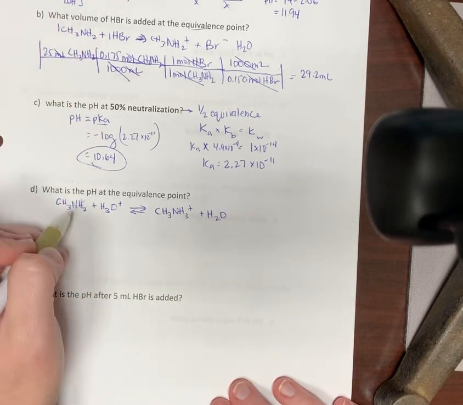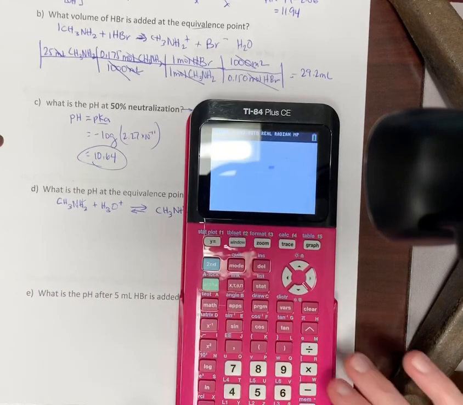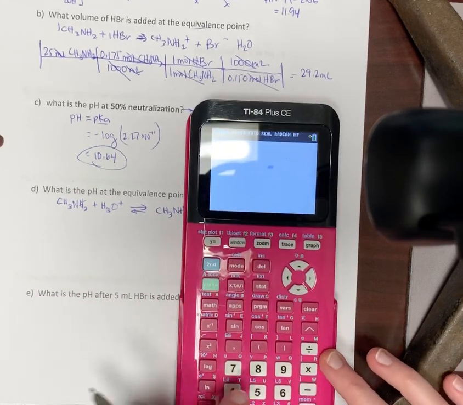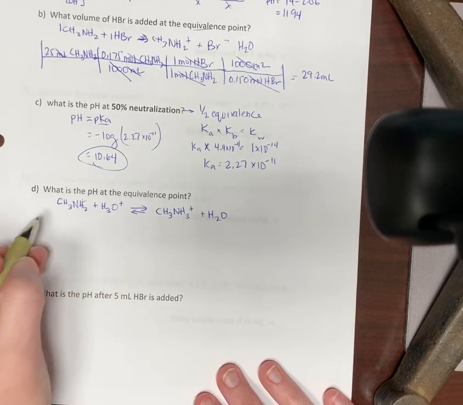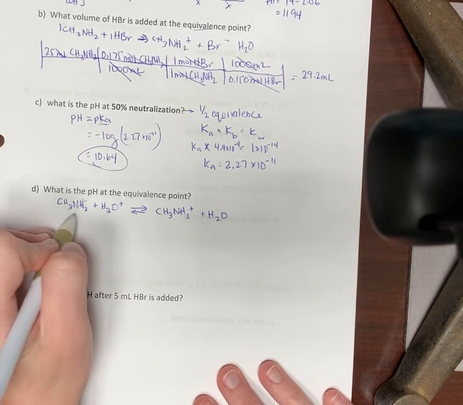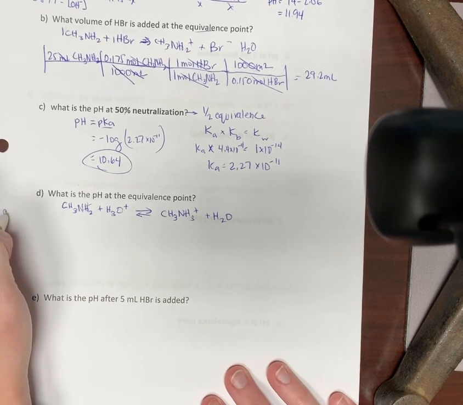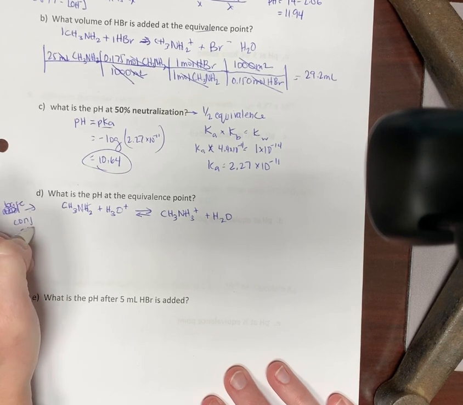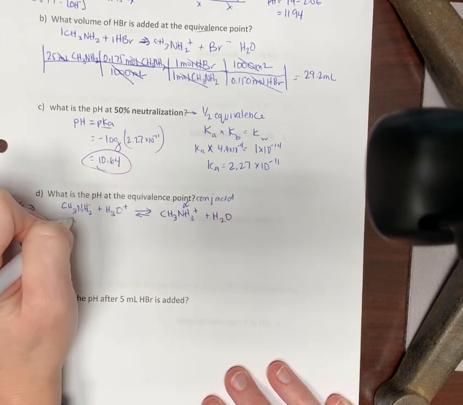We know how many millimoles, 25 times 0.175. So here, we know these are neutralized, so you can say that all of the base is now the conjugate acid. Here's the conjugate acid. There's your base.